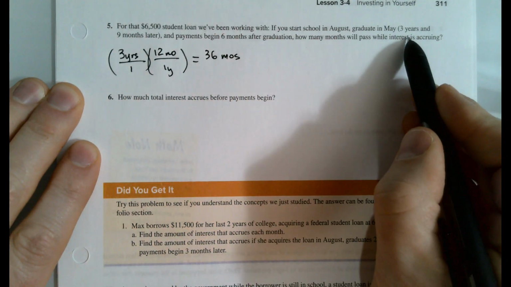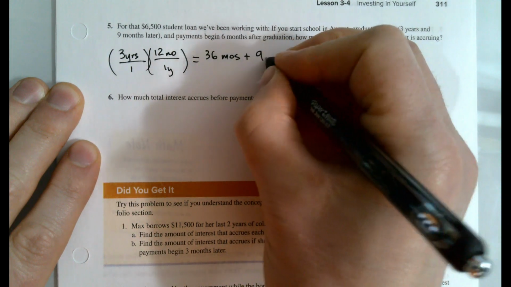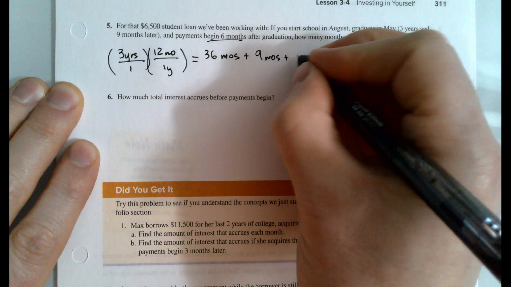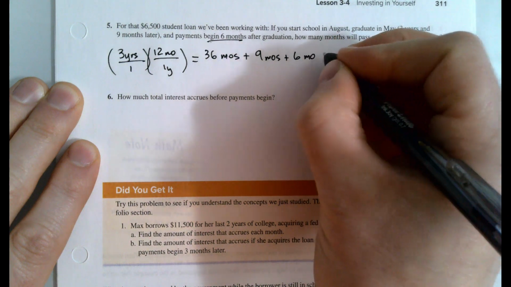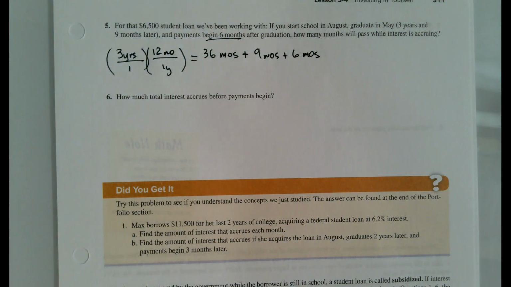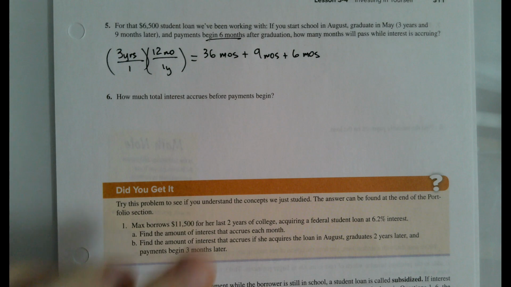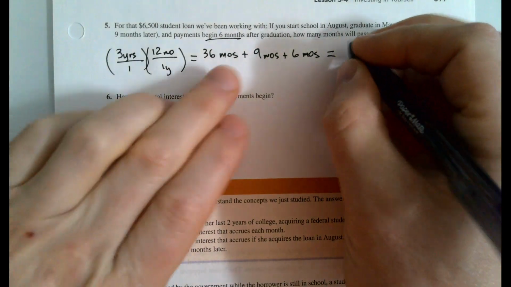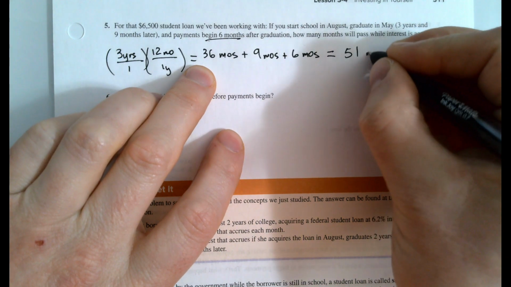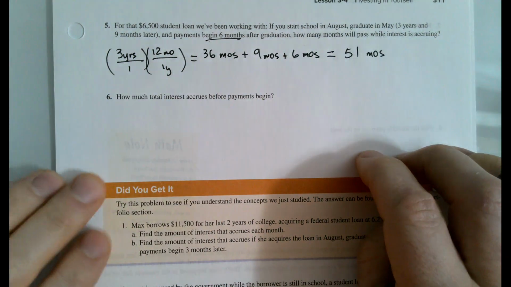Then there's the 9 months, and then 6 months where we don't have to make payments. When you graduate, you have 6 months to find a job before you have to start making payments on your loans. It's like a grace period. So this is 15 and 36, which is 51 months before you have to make payments.